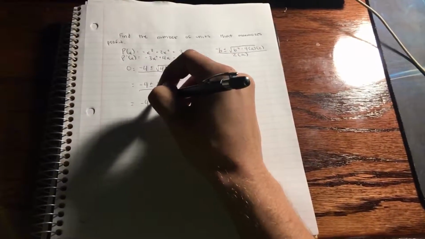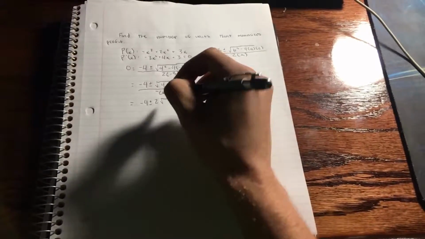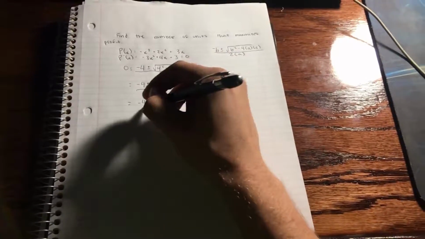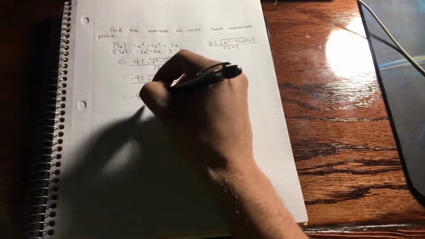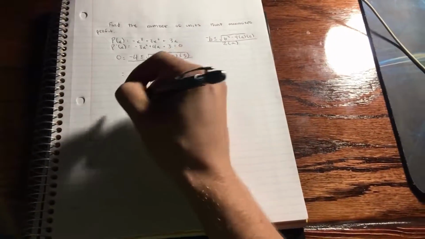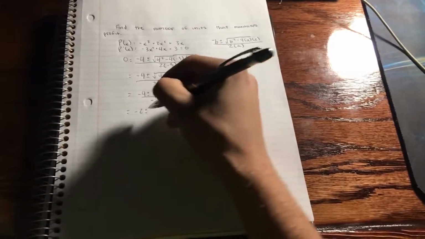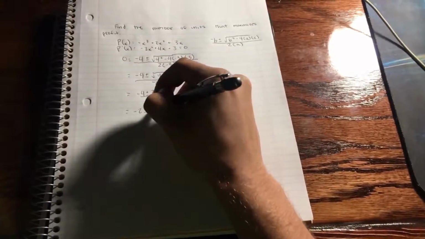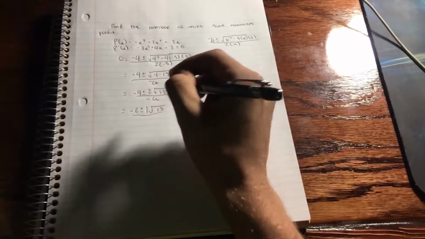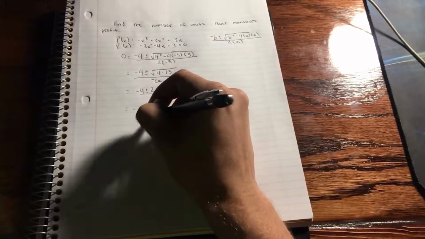And then from here we can continue to solve. Negative 4 plus or minus 2 times the square root of 13 over negative 6, and then you'll just simplify and you'll get negative 2 plus or minus 1 square root of 13 over negative 3.